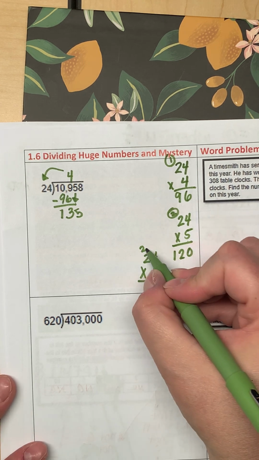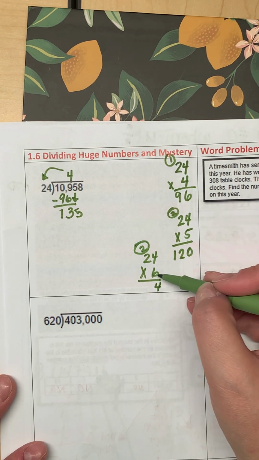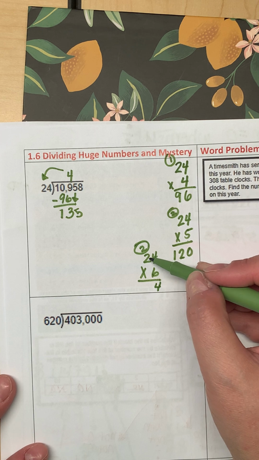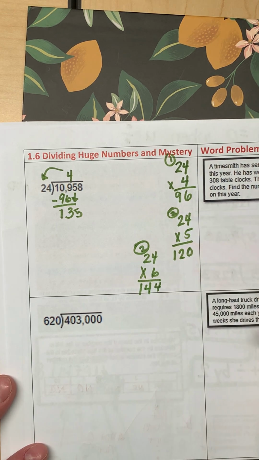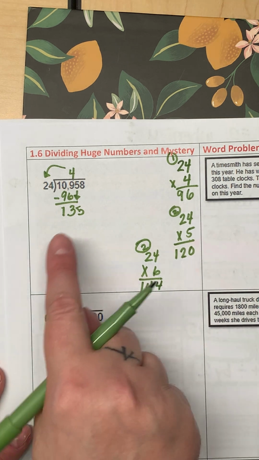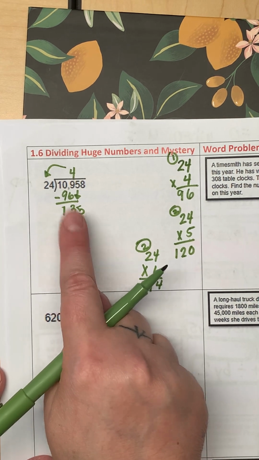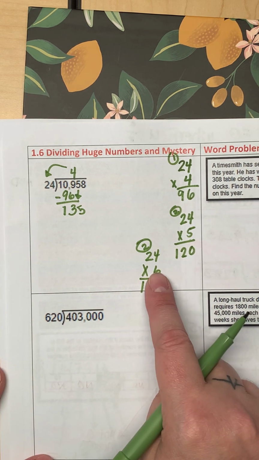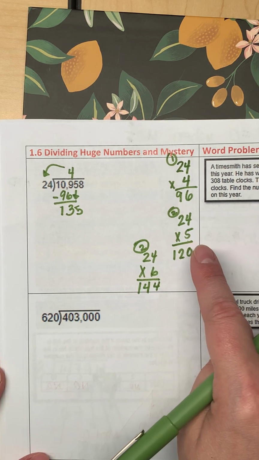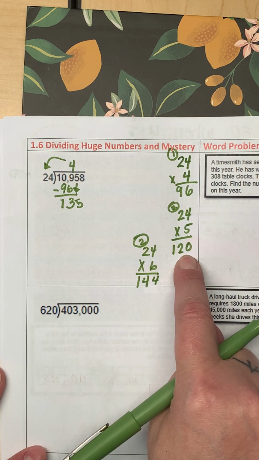Write down the 4, carry the 2. 6 times 2 is 12, plus 2 is 14. Hey, darn it, that's too big. We're not supposed to go above 135. So it's not going to be 24 times 6 that we use. It's going to be 24 times 5 that we use.